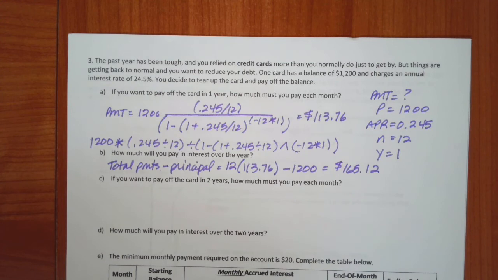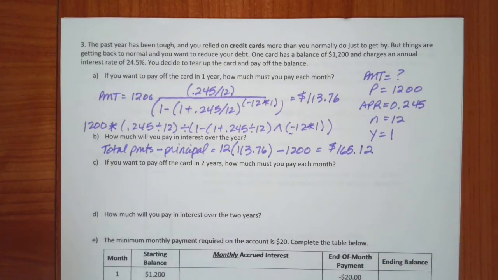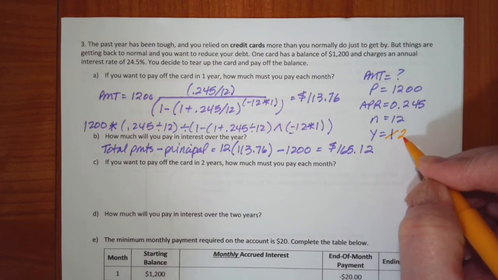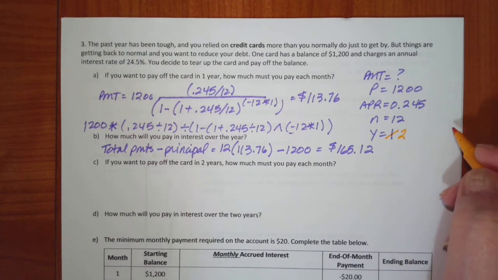Okay. All right, suppose now that you want to pay it off in 2 years. How much would you pay each month? $113 is out of your budget. So you want to find out if you do it in 2 years, what could you do? You could do this for 18 months, or 3 years or whatever. All that's going to do is change this to a 2. Everything else is remaining the same.